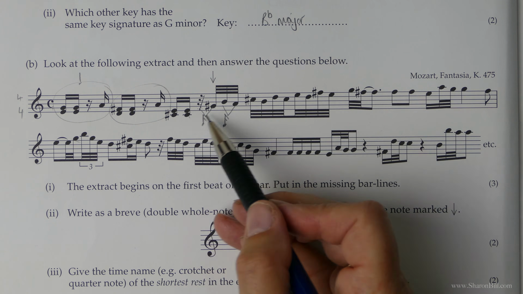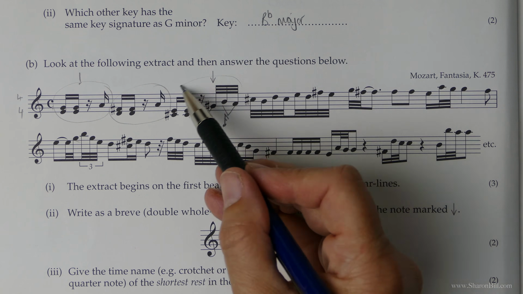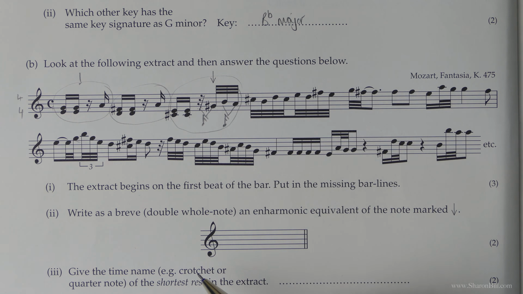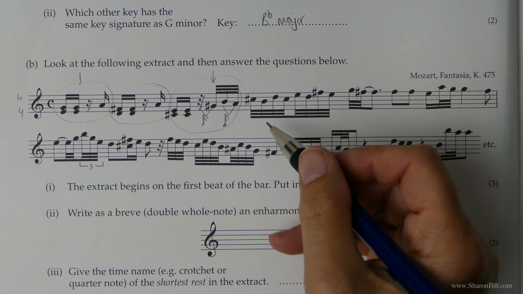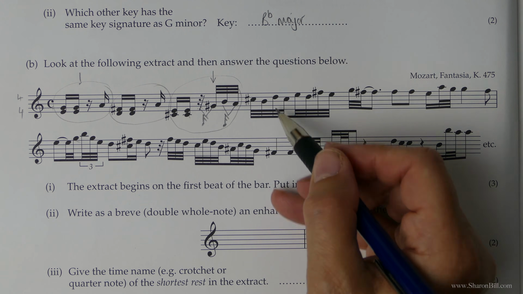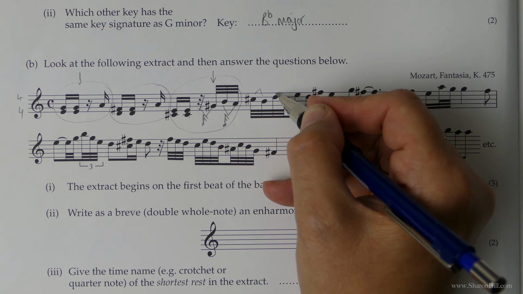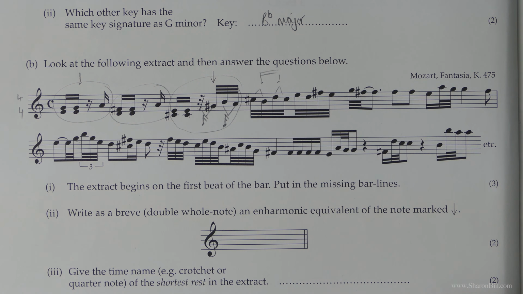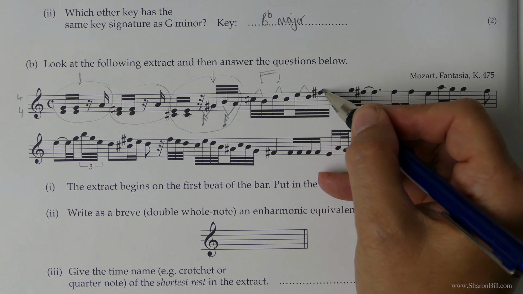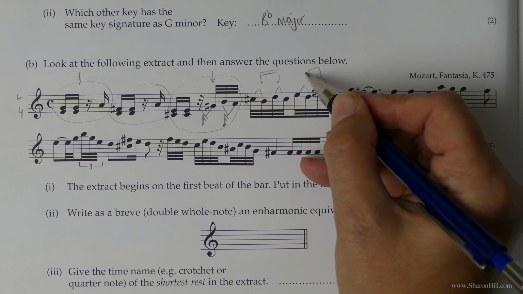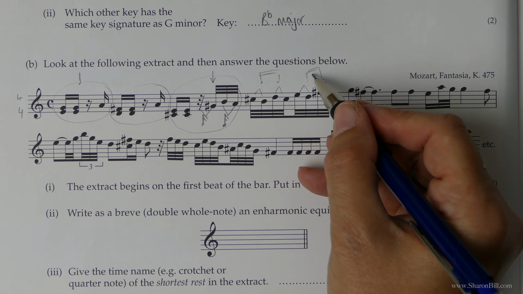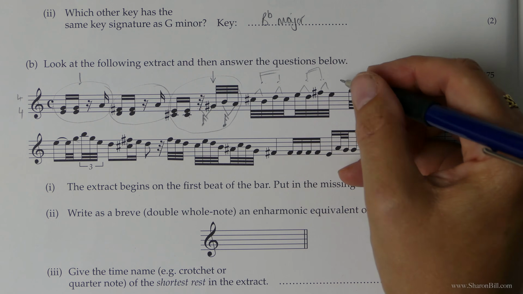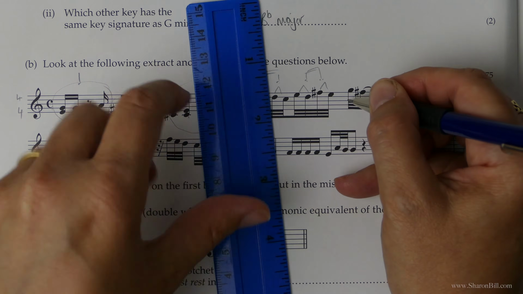So now 1, 2, 3, 4, there's our next beat. And so here 1, 2, 3, 4 gives us our 2 semiquavers there. 1, 2, 3, 4 semiquavers, 4 16ths makes a crotchet. And so there's our bar line.